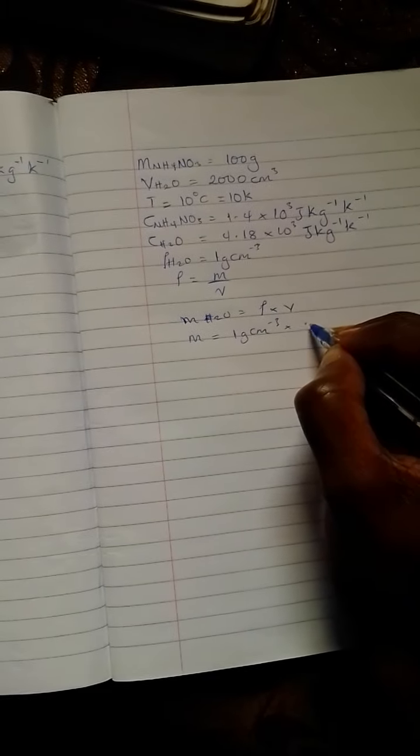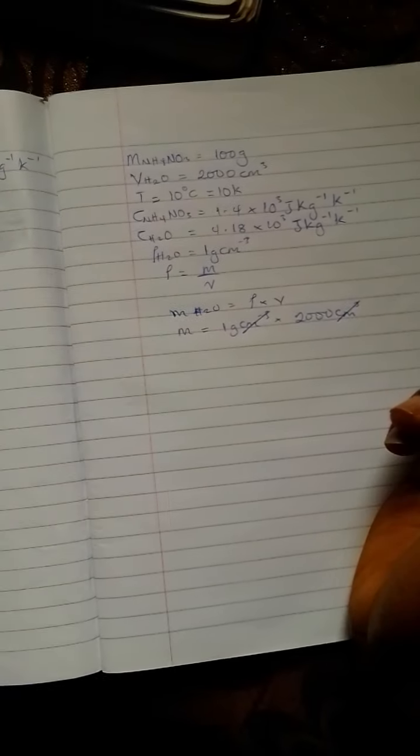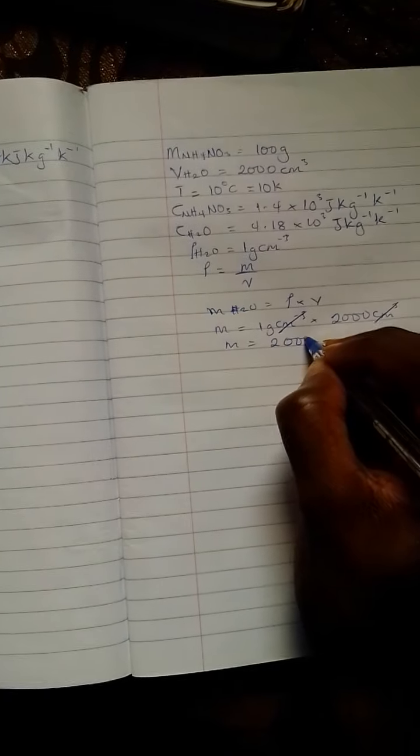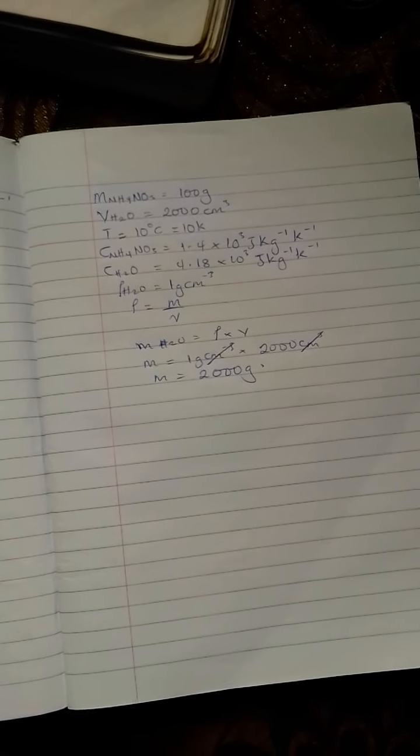So mass is equal to the density, that's 1 gram per centimeter cube, times the volume, that's 200 centimeters cube. So the centimeters cube will cancel out, leaving 200 grams. I hope you understand.